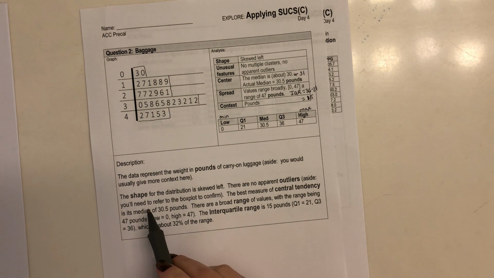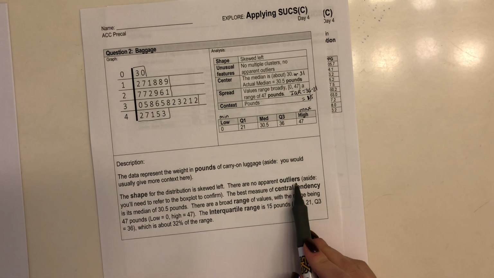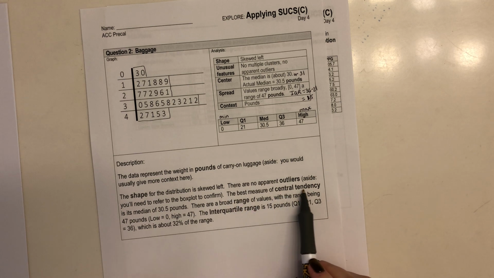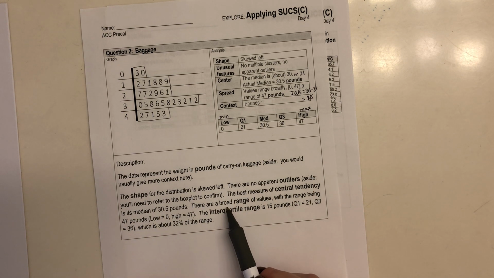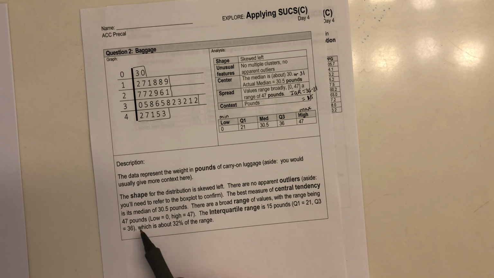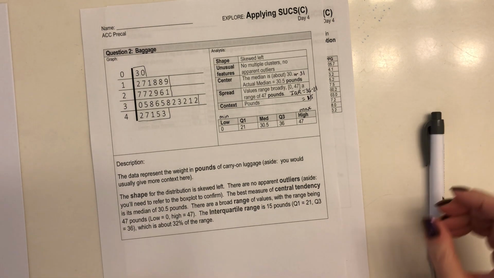So if you want to write a description, your shape is skewed left, there are no apparent outliers, the best measure of central tendency in this case is median because it is skewed. You would want to give your range, which is 47 pounds, and your interquartile range, which is 15 pounds.